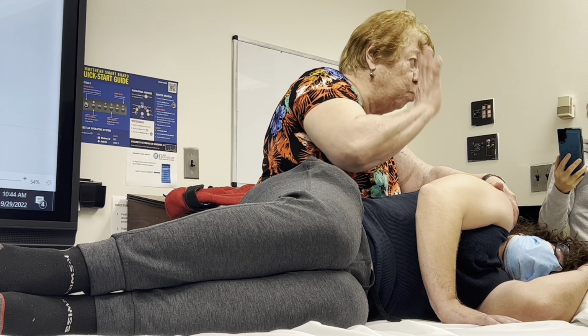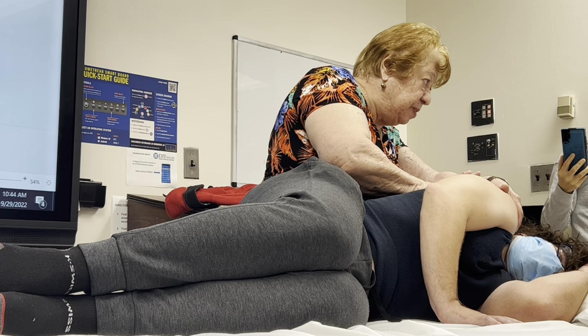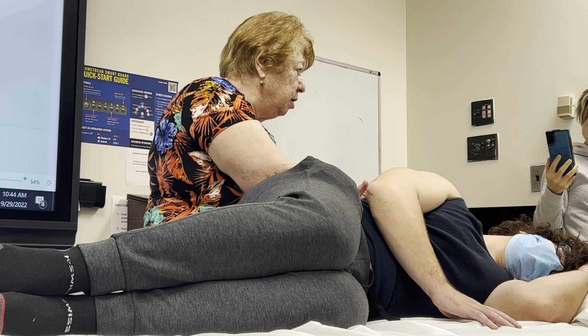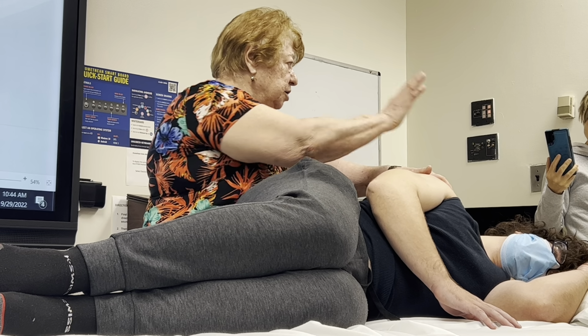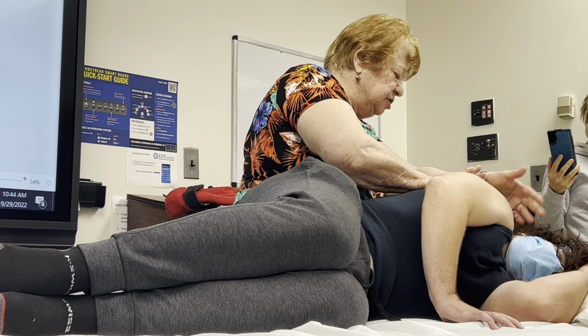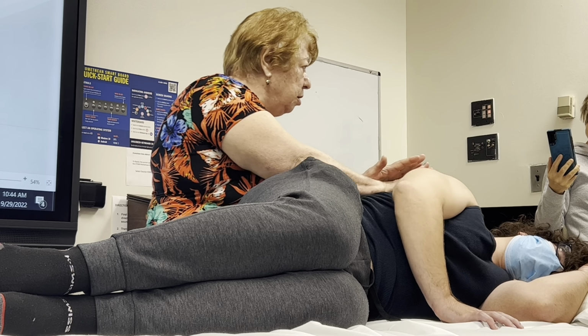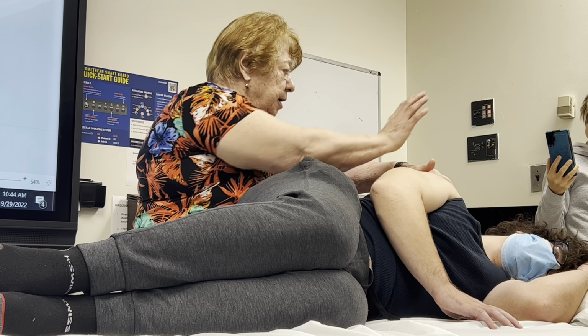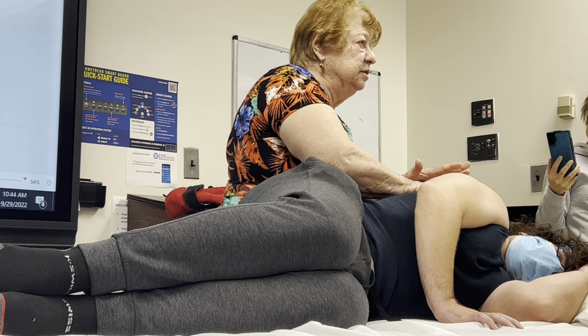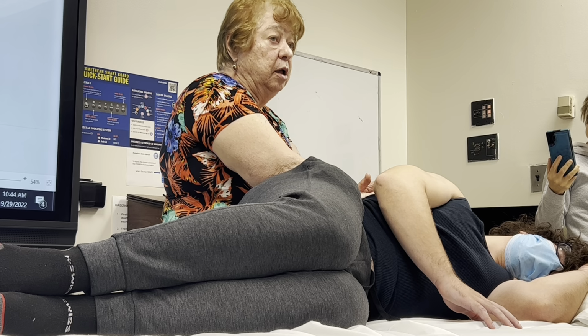Then I change one hand, now push back down into my hand, and I'm moving away. Change one hand at a time, up and forward, and then down and back. And I'm moving my body with him.